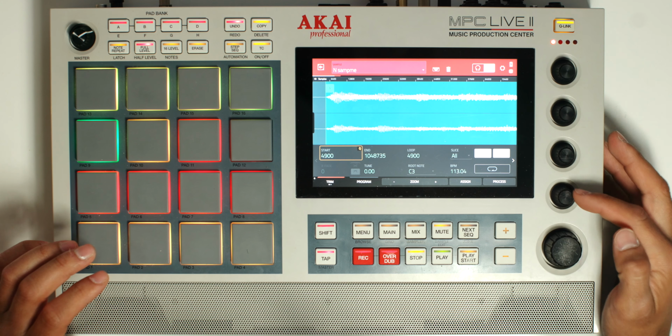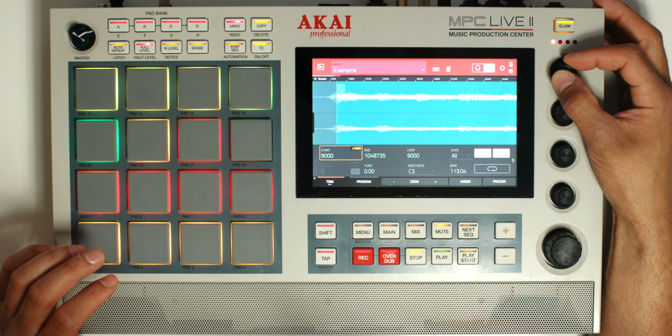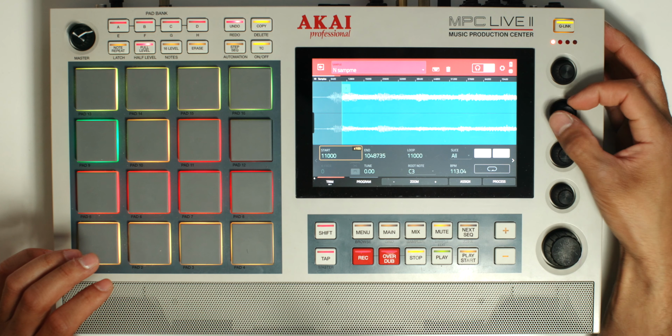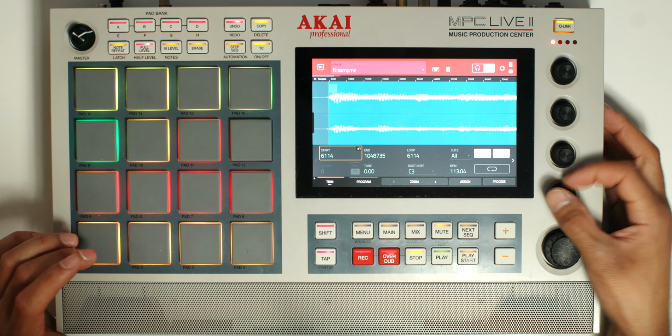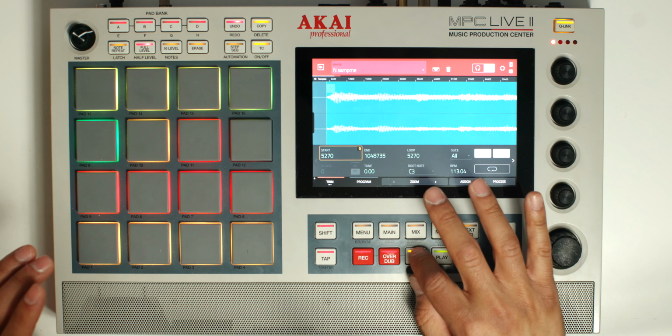And these four Q-Links right here are going to adjust how fine I'm going to do my selection. This is going to be a very fast selection. This goes a little finer, and this one goes a little slower, and this one obviously very, very slow. So I'm just listening to my sample as I'm hitting play. I think that sounds good.